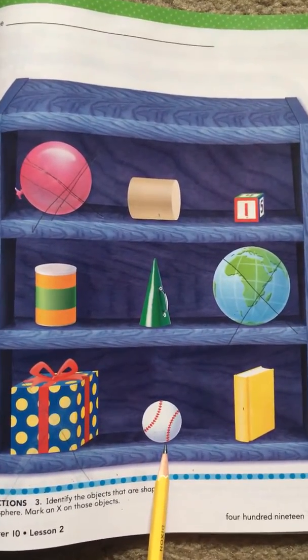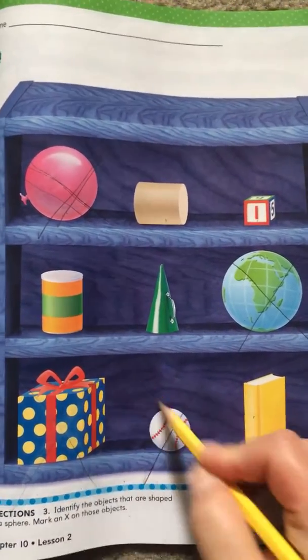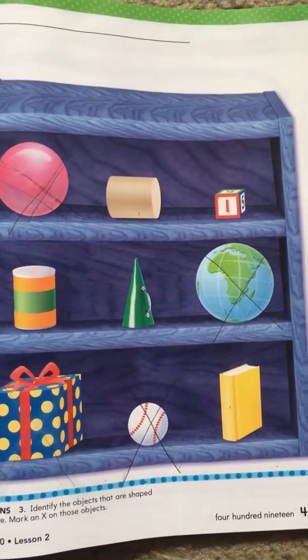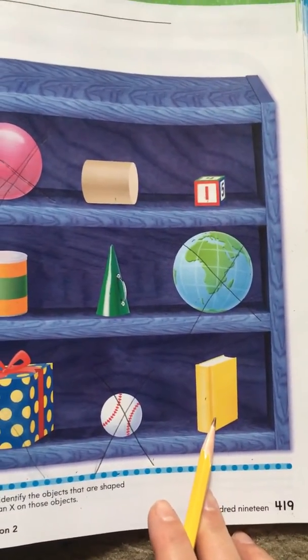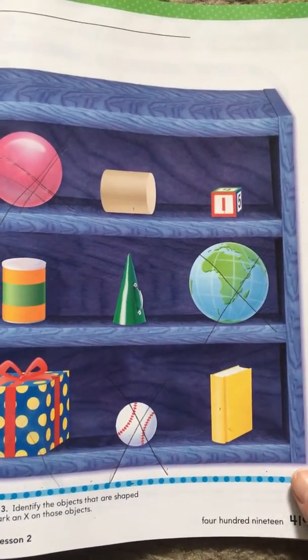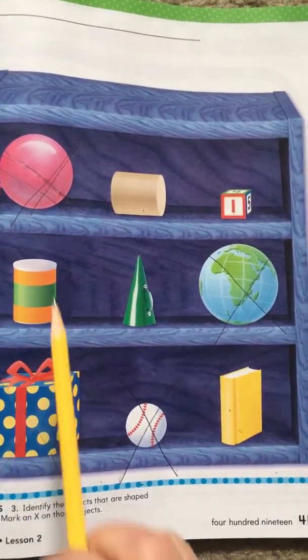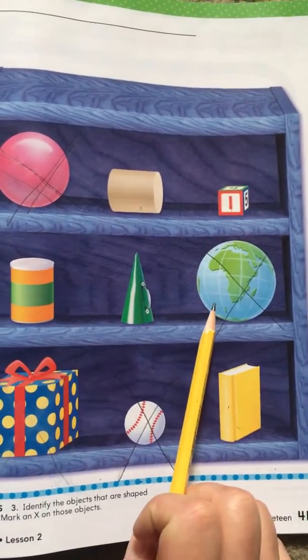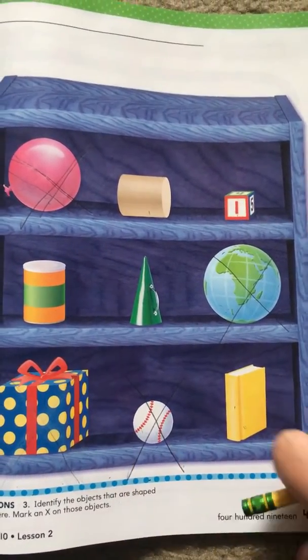But is this baseball a sphere? Yes, Mrs. Hall's favorite. So we cross the sphere off. Is this book on the shelf a sphere? No. So we're going to leave it blank. So your spheres that you should have crossed off are your balloon, your earth, and your baseball. When you are done, please go ahead and turn the page.